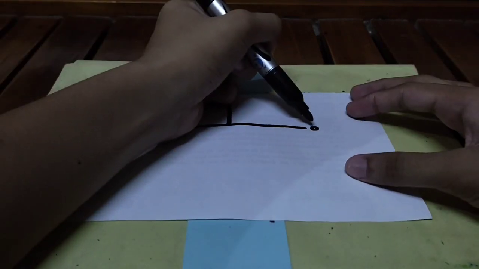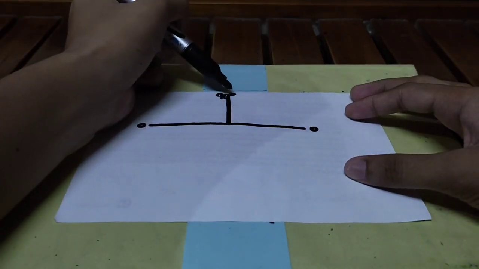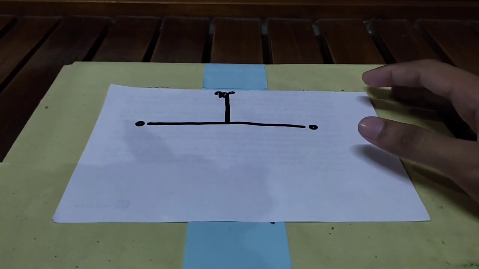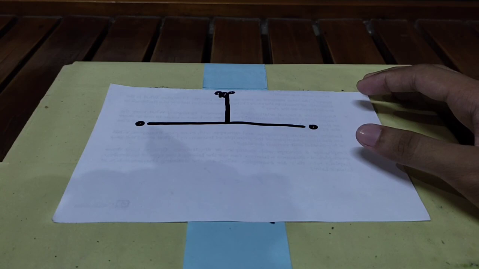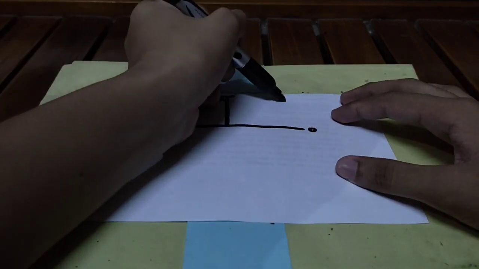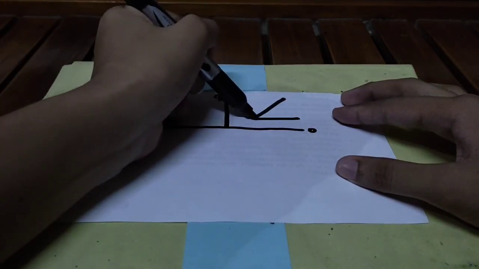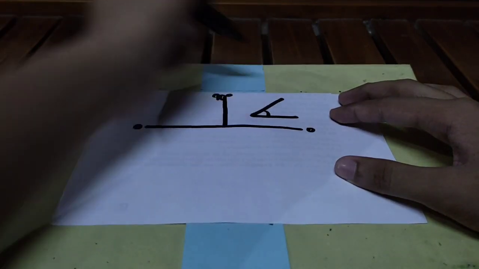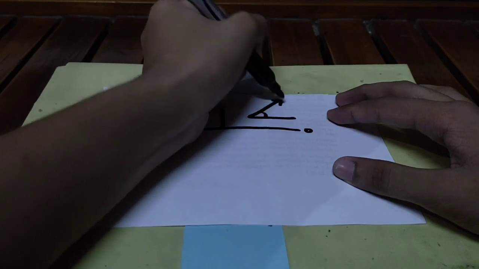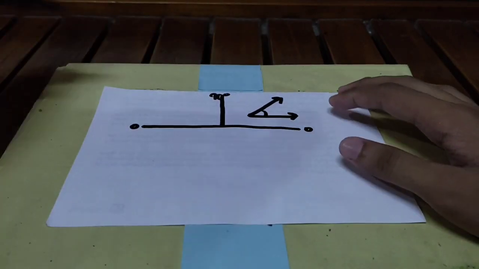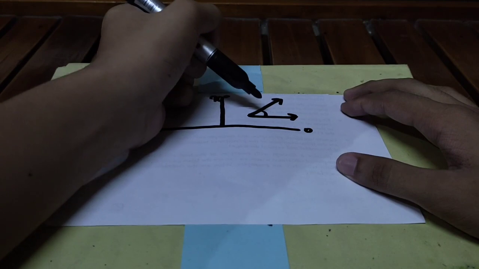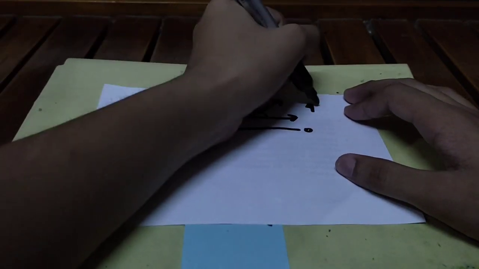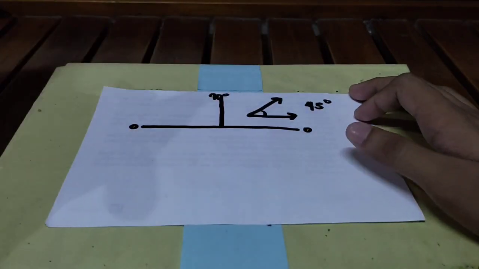An acute angle measures less than 90 degrees. So, an acute angle is like this. It measures less than 90 degrees. Say for example, this acute angle has 45 degrees.